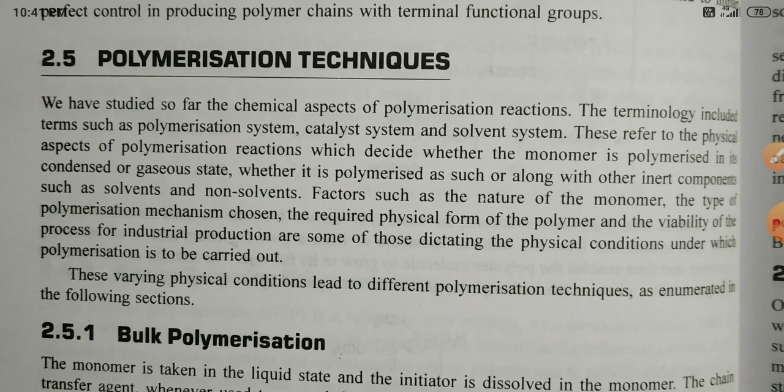Factors such as the nature of the monomer, the type of polymerization mechanism, the required physical form of the polymer and the viability of the process for industrial production are some of those determining the physical conditions under which polymerization is to be carried out.